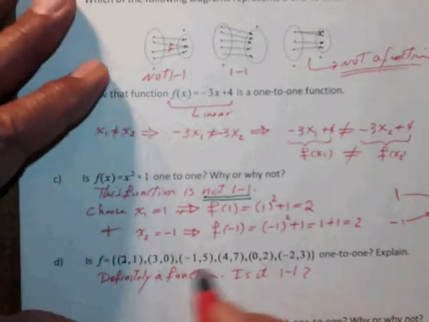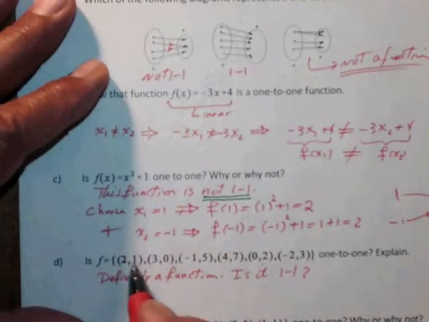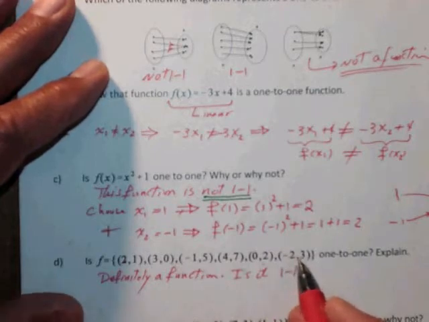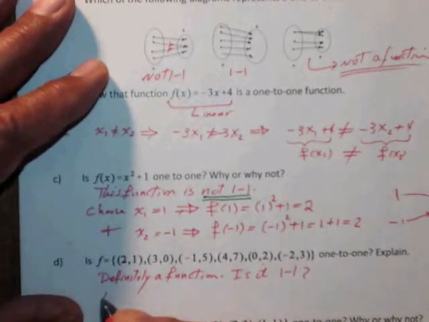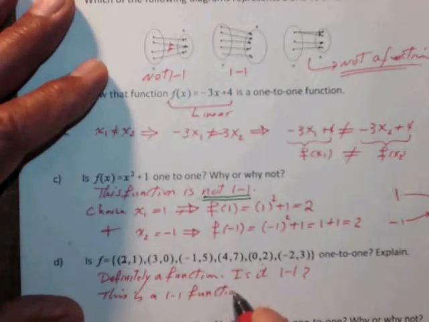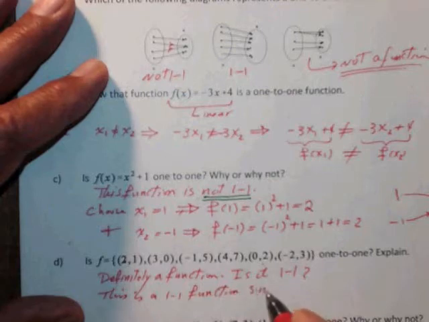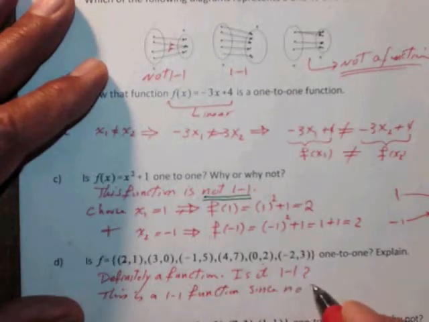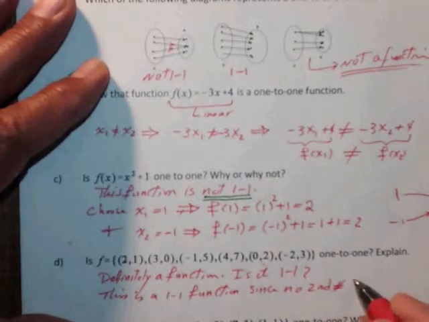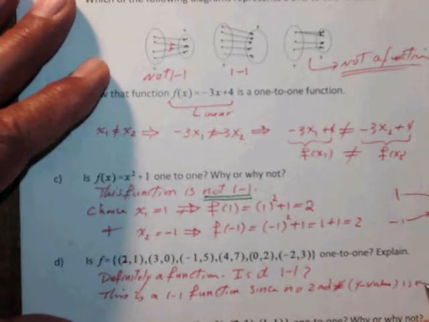That means that if I choose any two first numbers which are different, they have different y values. So this is a 1 to 1 function, since no second number or y value is repeated. Okay.